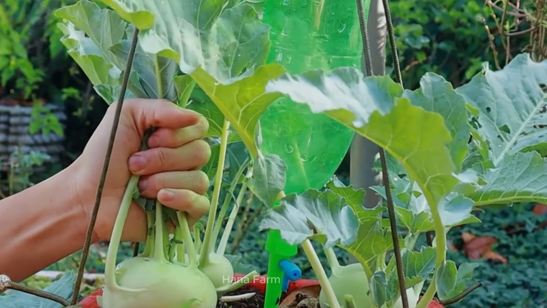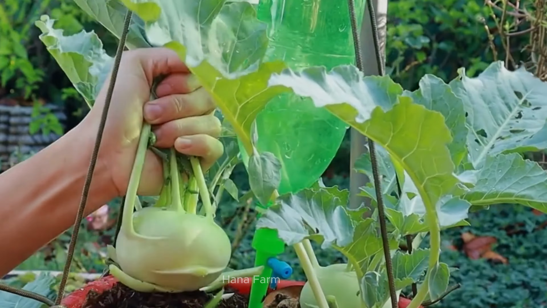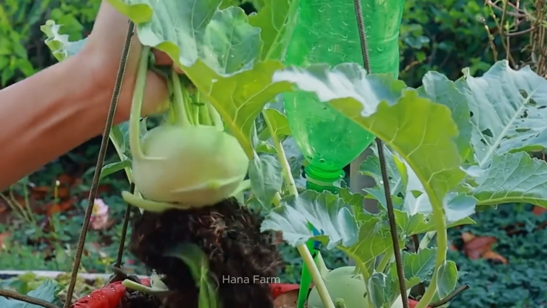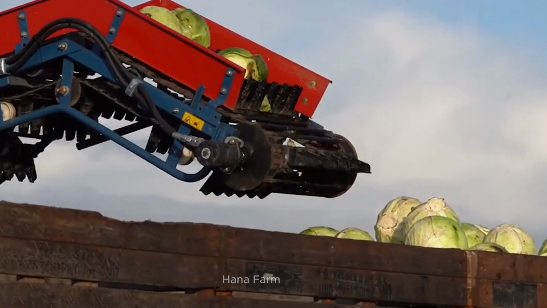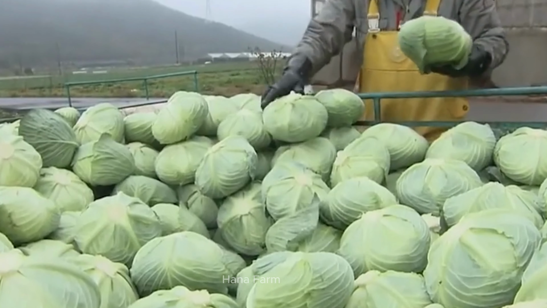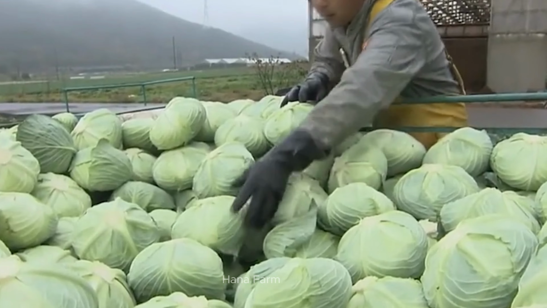The packaging must be sealed, waterproof and able to protect the product from external environmental impacts. Each product package clearly states the manufacturer's information, production date, expiry date and storage instructions.